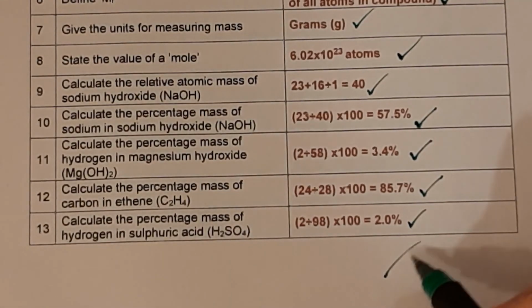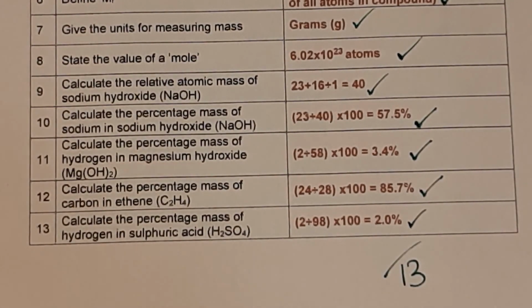So give yourself a mark out of 13 for that. If you've got 10 or more correct, that's very well done. Excellent. If you've got 6 or less, then you really need to have another look through this lesson and review the content before moving on.